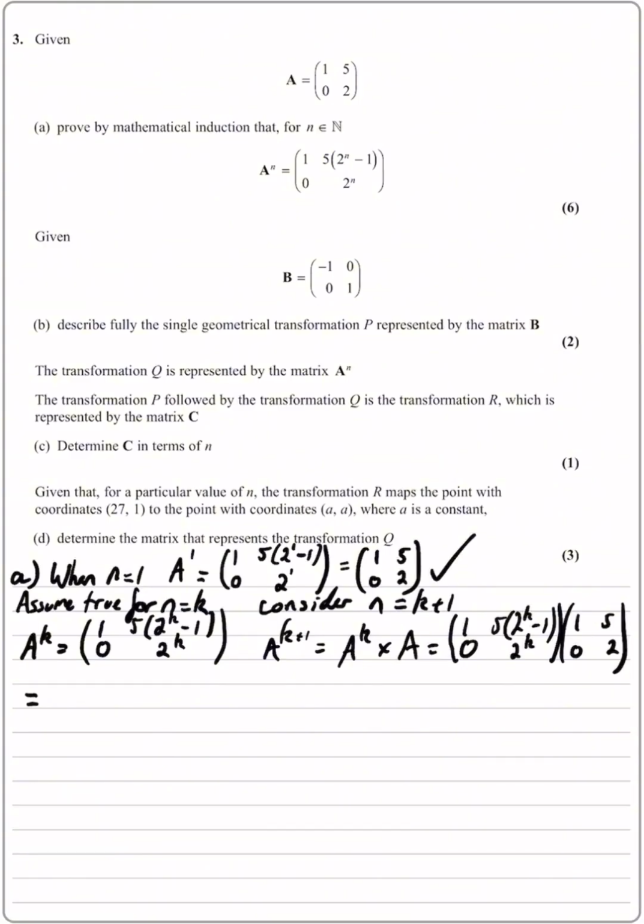Carrying out the matrix multiplication, we're going to get 1. And then we've got 1 times 5, and then 5 lots of 2 to the k minus 1 times 2, so I'll call that 10 lots of 2 to the k minus 1. In the bottom left, you're going to have 0 times 1 plus 2 to the k times 0. In the bottom right, that'll be 0 times 5, and then 2 to the k times 2, which is 2 lots of 2 to the k.